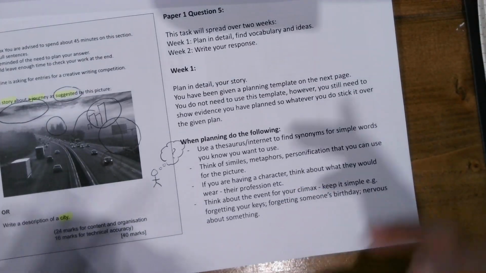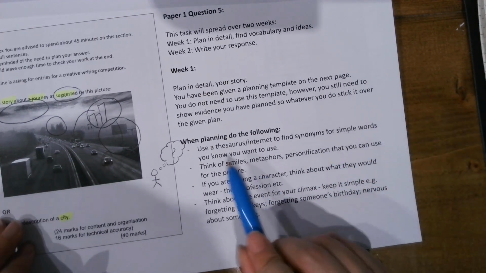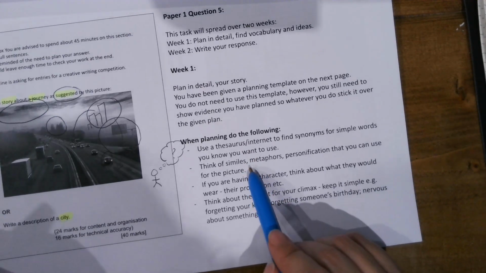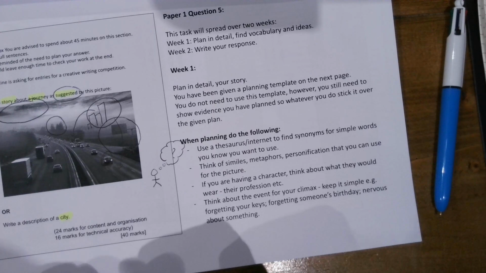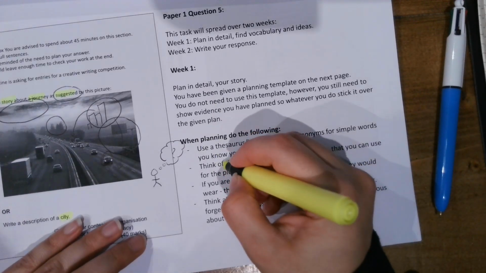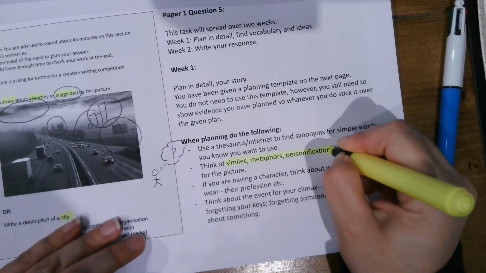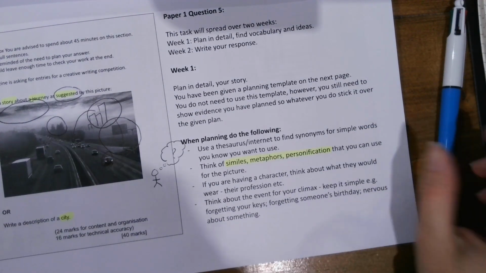Now, because we really wanted to focus on the plan rather than so much on the writing, we want you to be using the thesaurus and the internet to find synonyms for simple words that you may want to use. And think, this is the key to really climb quite quickly from a level 2 to a level 3. You do have to use these techniques: similes, metaphors, and personification.